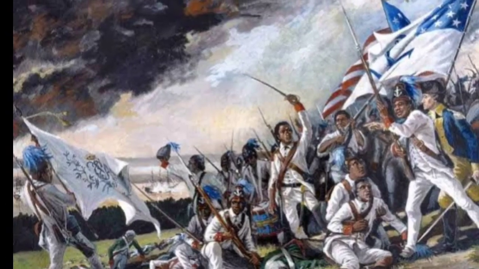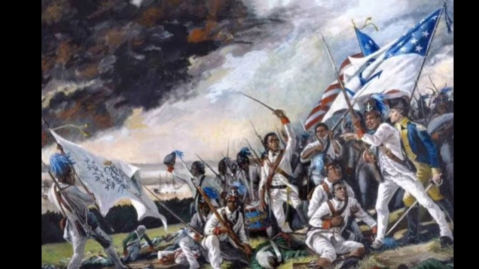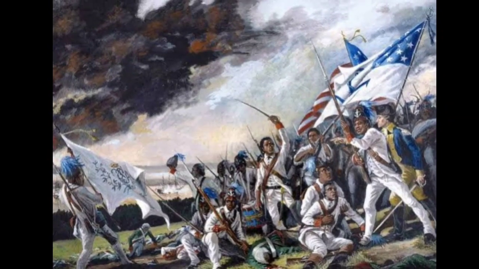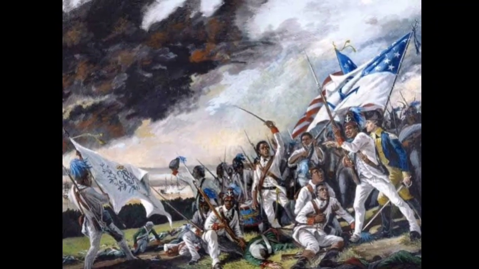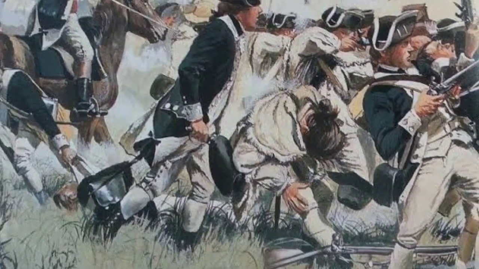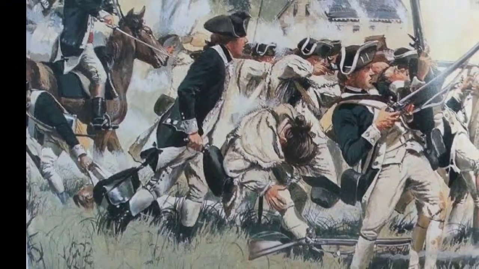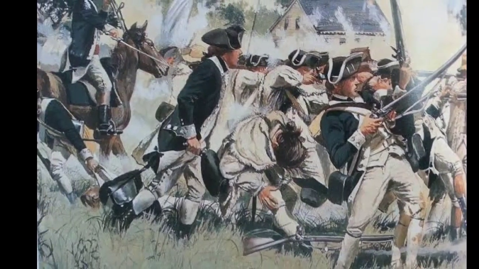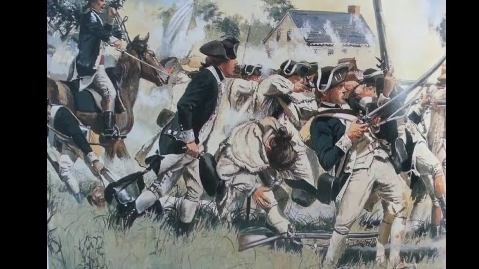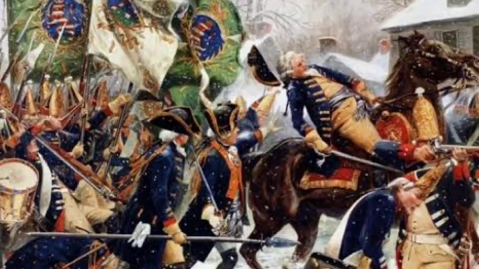The ethical debate: a necessary evil or barbaric act? The use of scorched earth remains a subject of historical debate. Proponents argue that it was a necessary evil, a harsh but effective tactic in a brutal war. Opponents condemn it as a barbaric act that inflicted undue suffering on civilians and undermined the very ideals for which the colonists were fighting. A legacy of destruction.